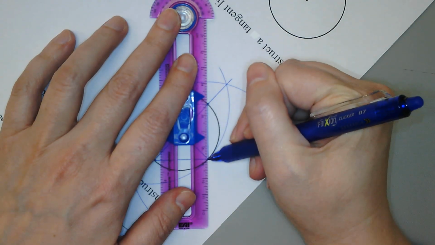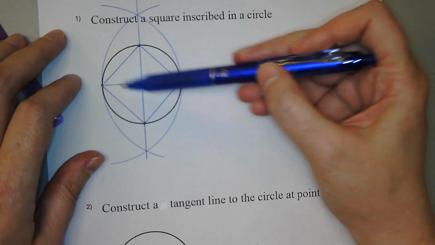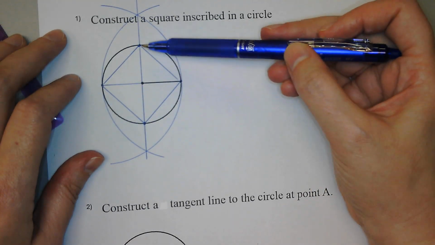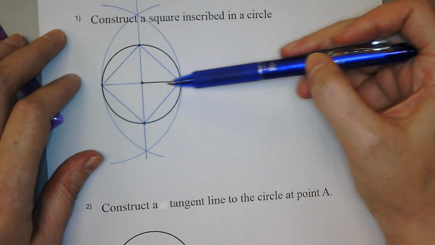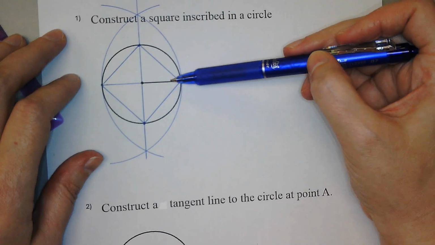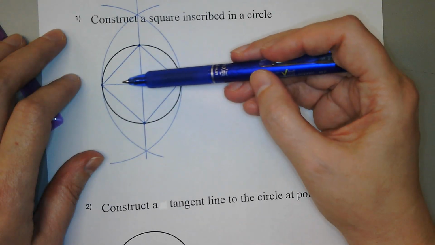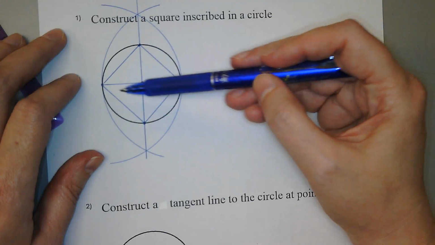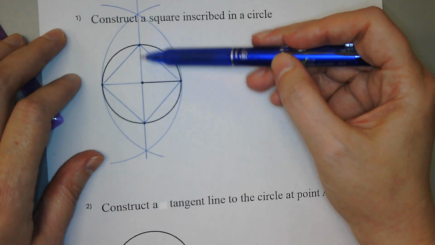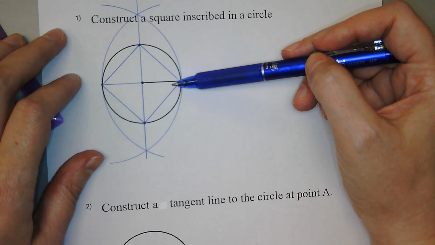And then you have constructed a square inscribed in the circle. The reason why it's a square is because these are the diameters of the circle and they are the diagonals of the square, we can see that those diameters and the diagonals of the square are congruent. Since those diameters are made of radii, we know that these diagonals bisect each other, which makes this a parallelogram with the diagonals bisecting each other. The diagonals being congruent makes it a rectangle.